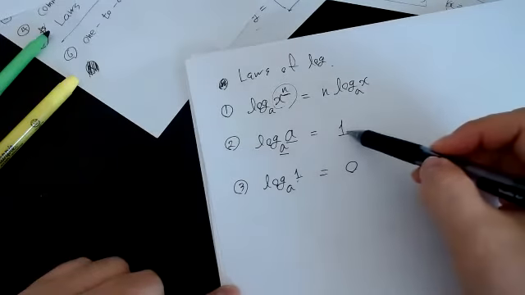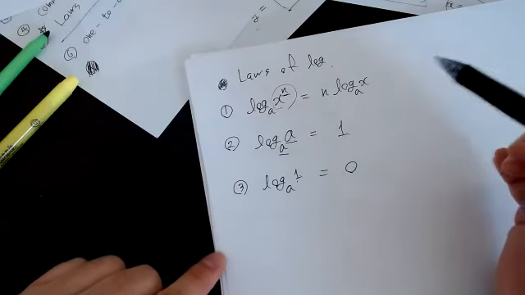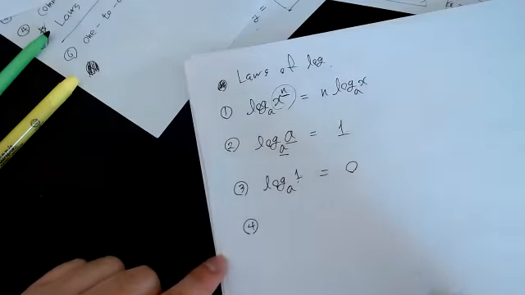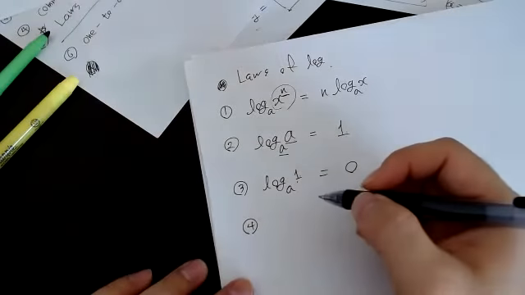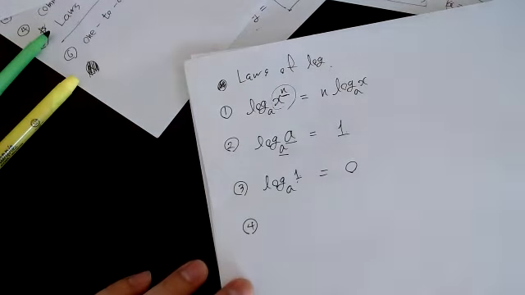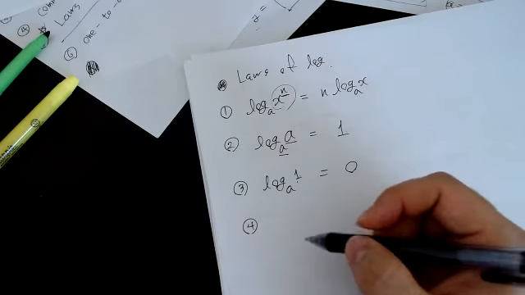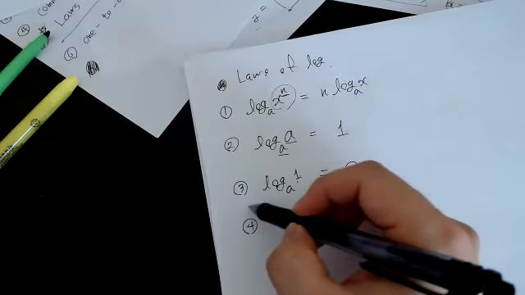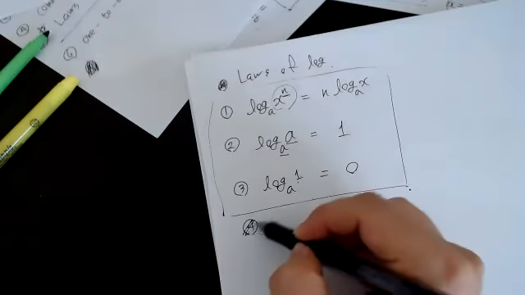And a to the first power is a. There are many laws of logarithms, but I think memorizing these 3 is enough in this course.